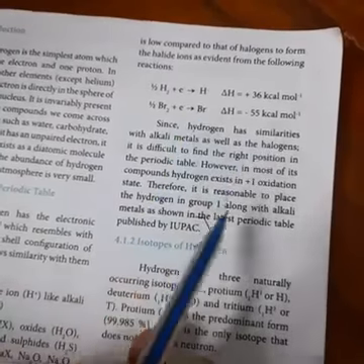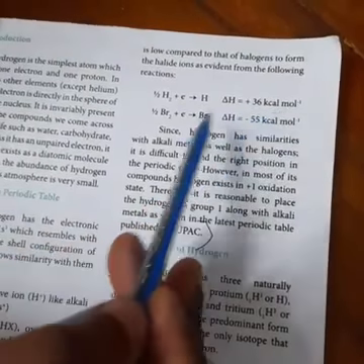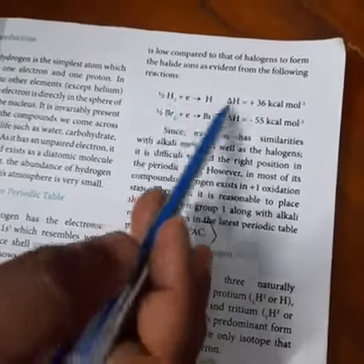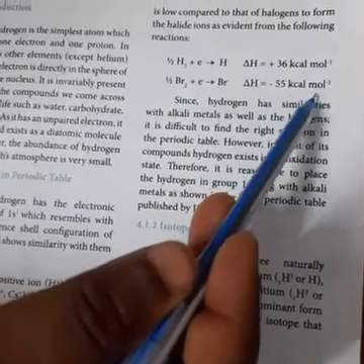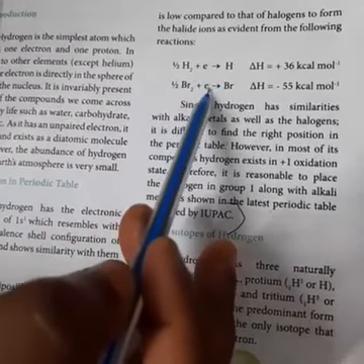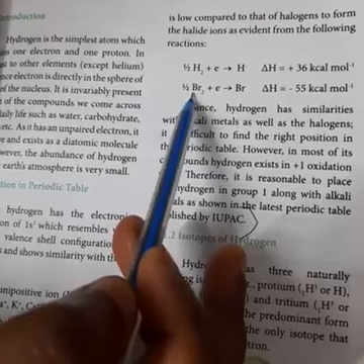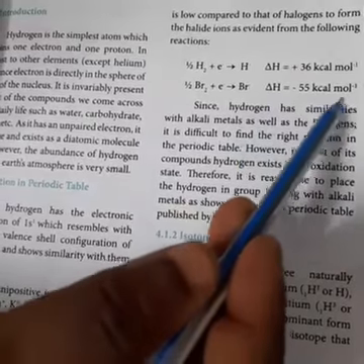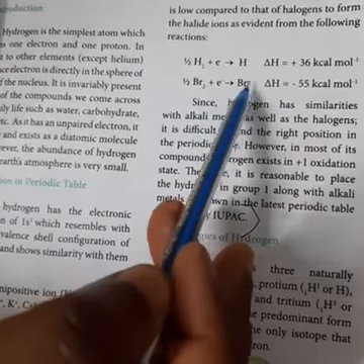What are the electron affinity values? Delta H is equal to plus 36 kilocalories per mole. That is the electron affinity enthalpy change of the hydride ion. Here delta H is equal to minus 55 kilocalories per mole. That is the electron affinity value: how much energy is released when one electron is added to the orbital of the bromine atom. This energy is very high because the bromine atom readily accepts electrons.